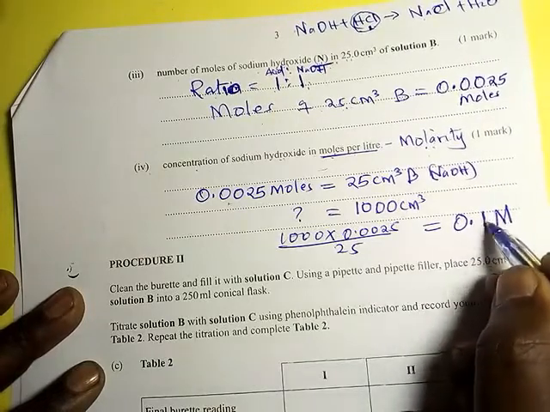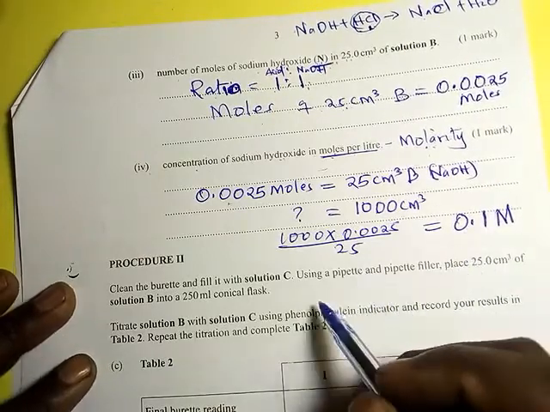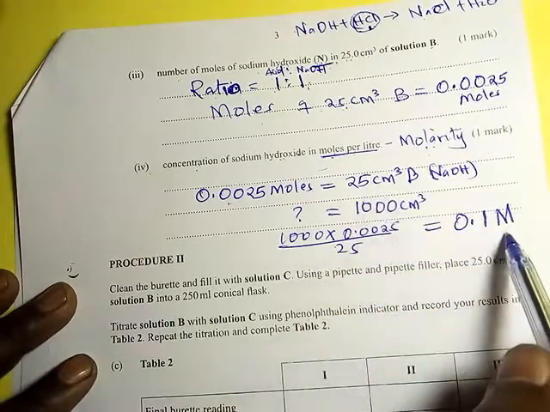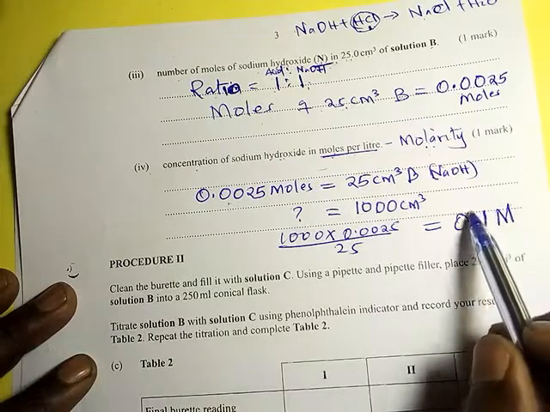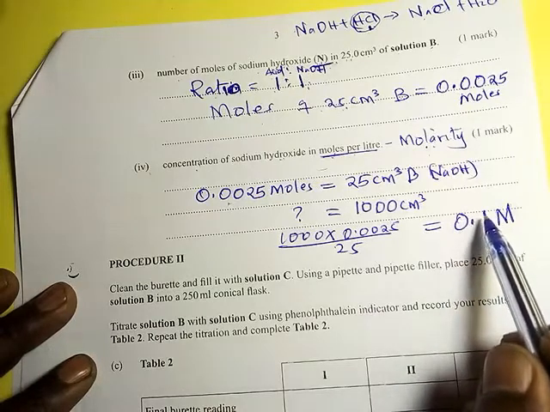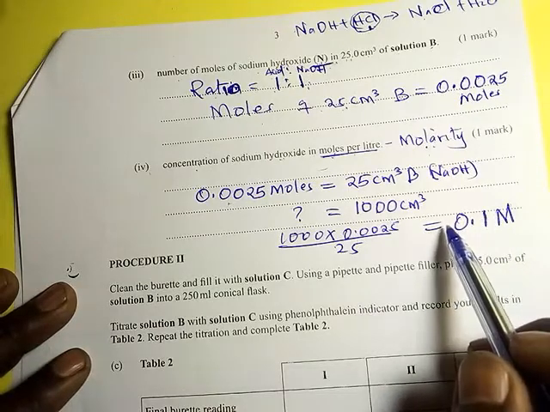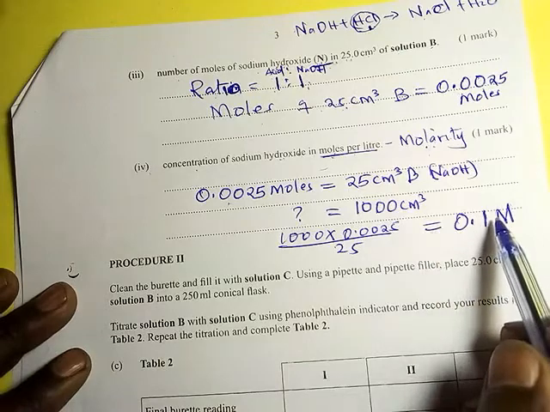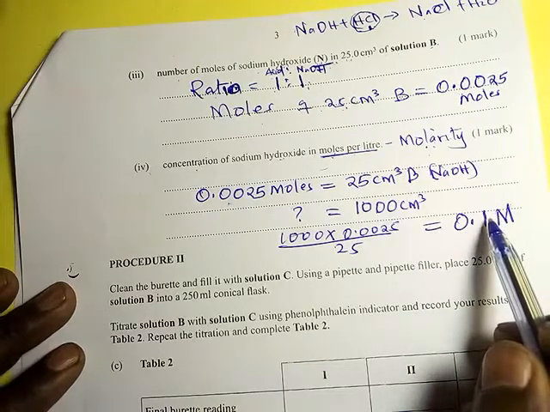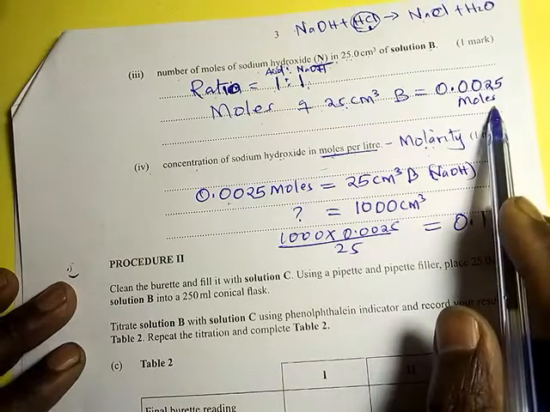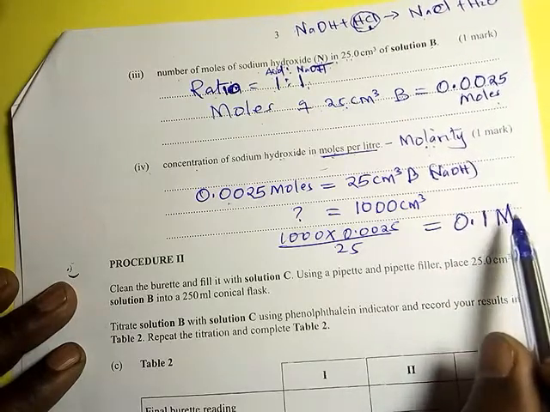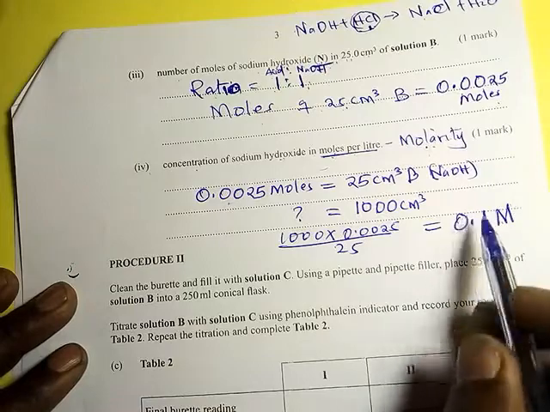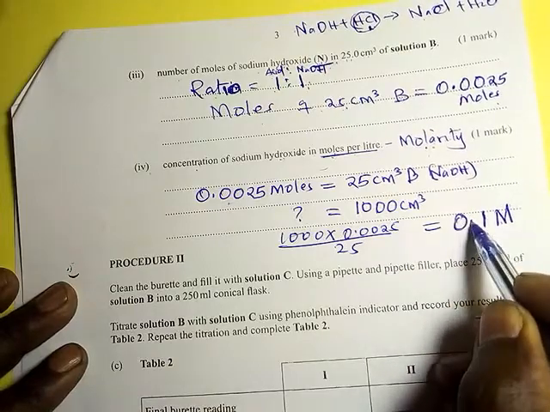Capital M represents molarity. But the good thing is that when you don't know the units to use in paper 3, you don't have to write them. You can just leave your answer as 0.1 and you will score your marks. Don't write any units that you are not sure of. If you don't know whether to write moles or capital M representing molarity, don't write anything, just write your answer and stop at that point.